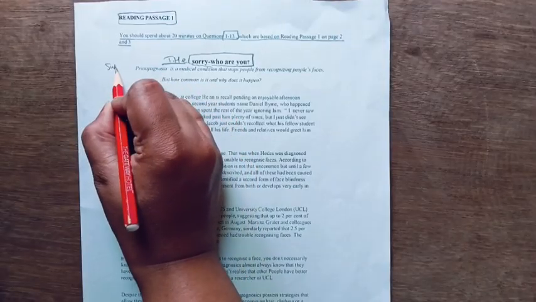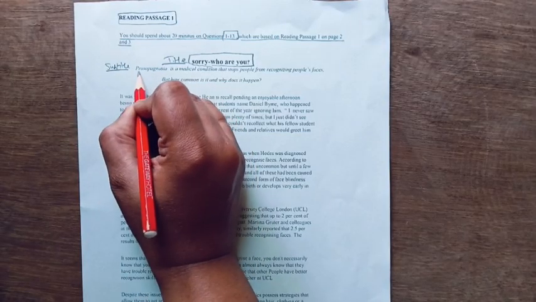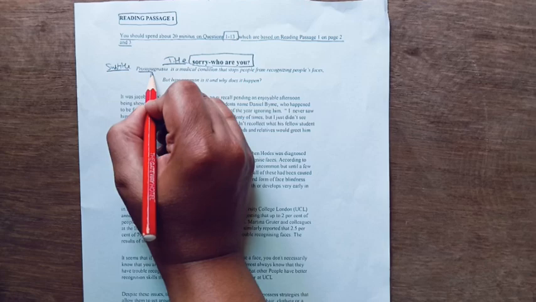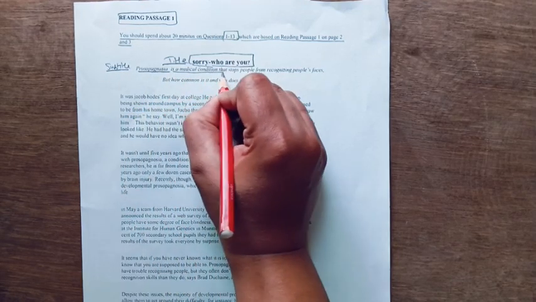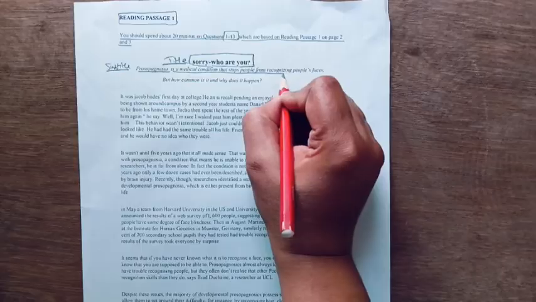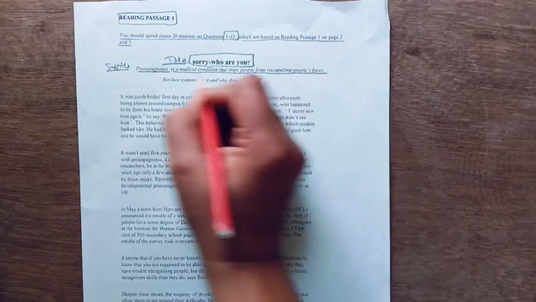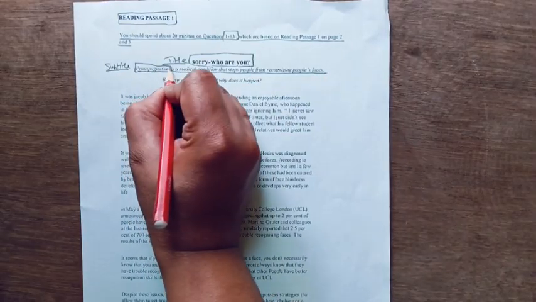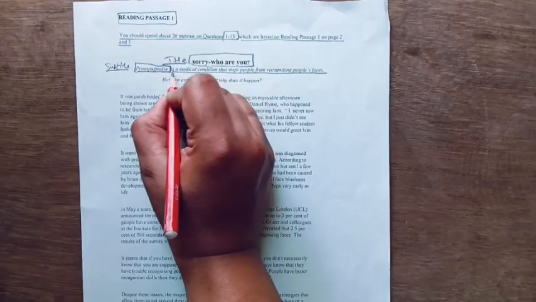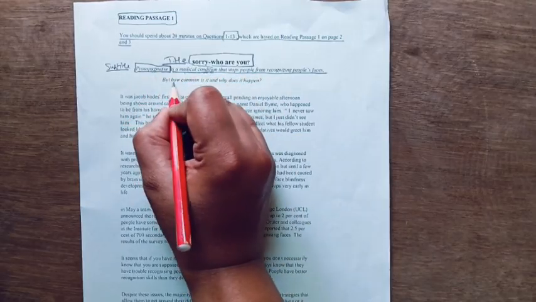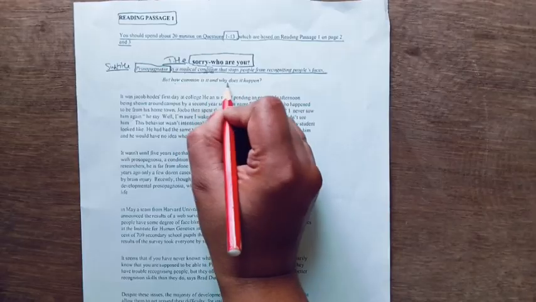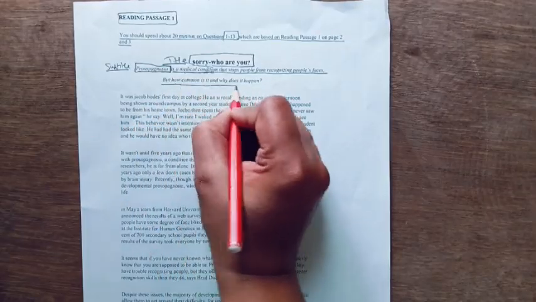This is the subtitle of our passage. Prosopagnosia. Okay, so it is a medical condition that stops people from recognizing people's faces. So this is the medical condition and this is the definition of this medical condition. But how common is it and why does it happen?